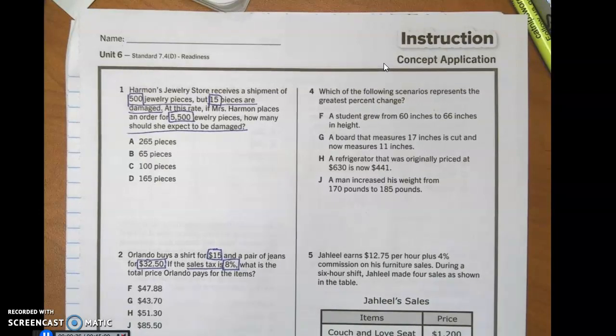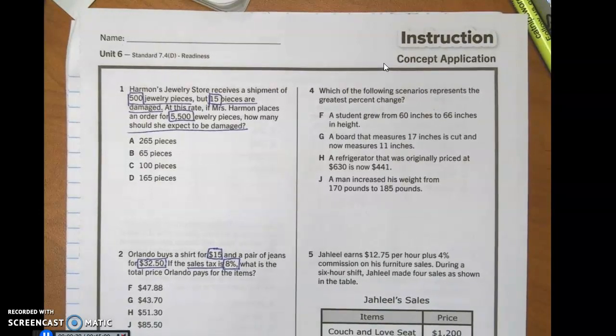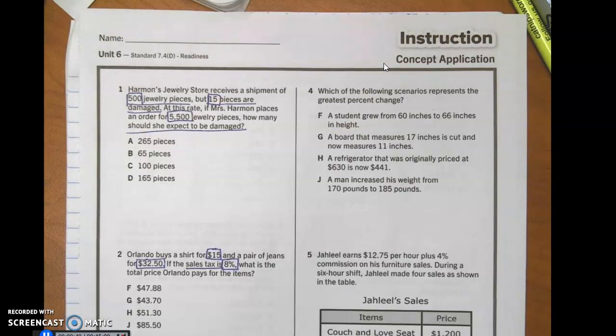If you're going to solve this, hold on, I don't want answers. If you're going to solve this doing the ratio table way, it's just a way for you to eliminate the cross multiply and divide. You get to see other equivalent parts of the ratio.